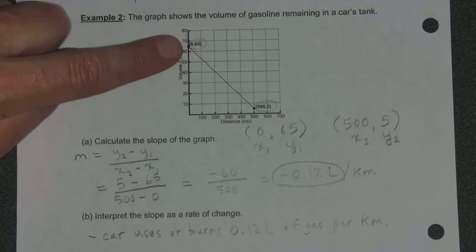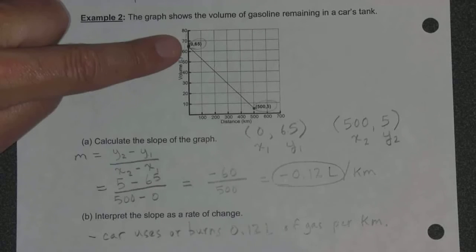So it hits the line at 65. With those two things, we can make an equation or a formula. Here's my formula. So let's do the question first. The question might be, what is the equation?